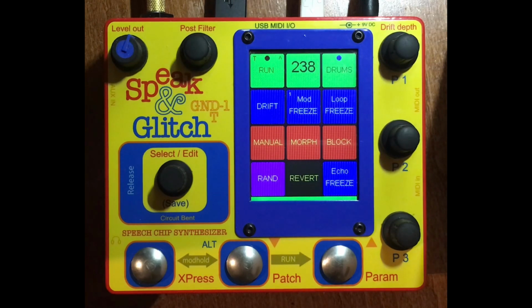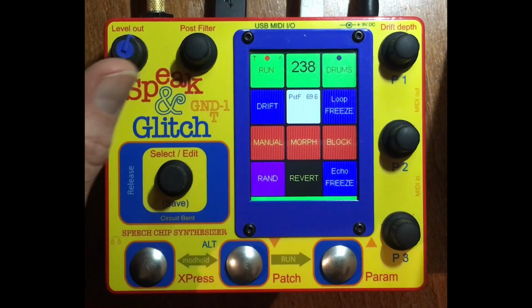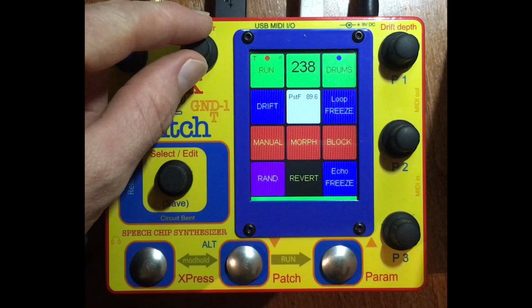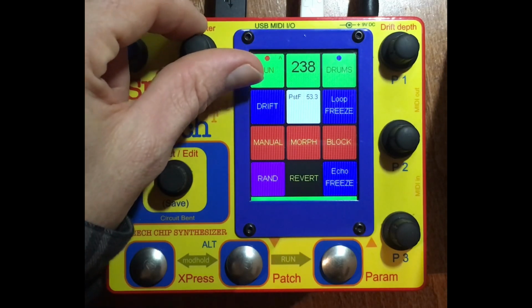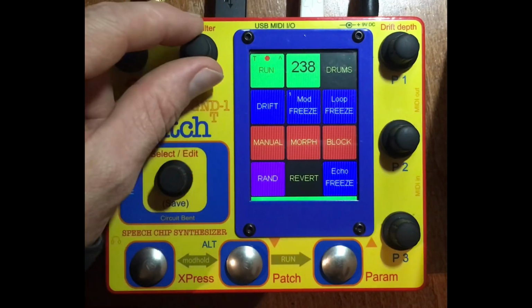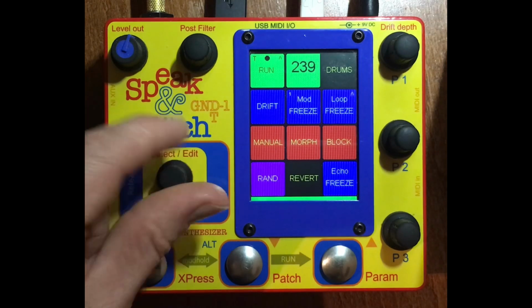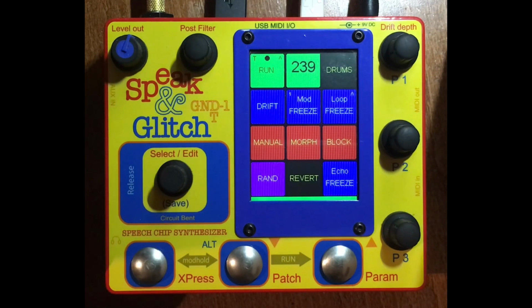So I'm playing it with a MIDI keyboard that's off screen. And this is the initialized tone.